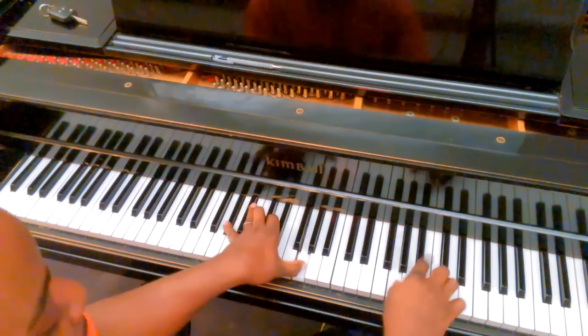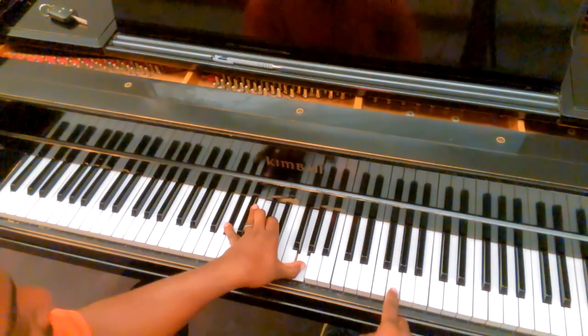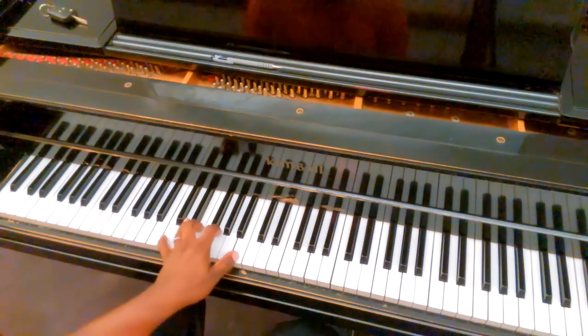Now, what if I use the 3rd of E flat? It's the G. It's just going to make it sound more exotic. Just want to be happy.